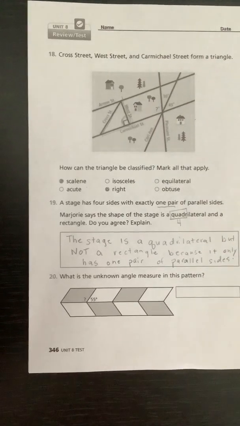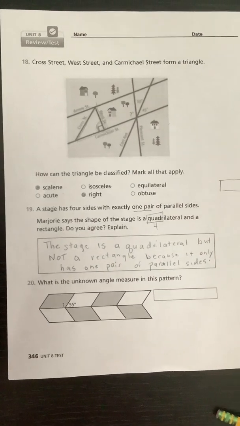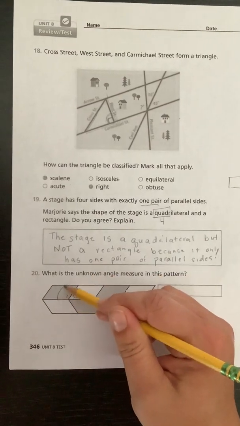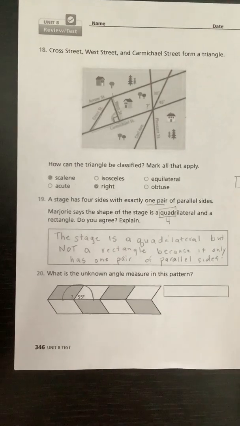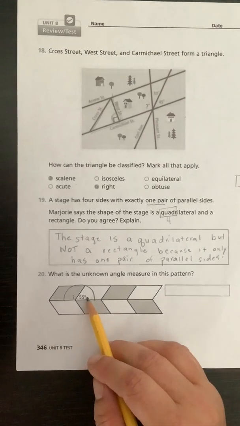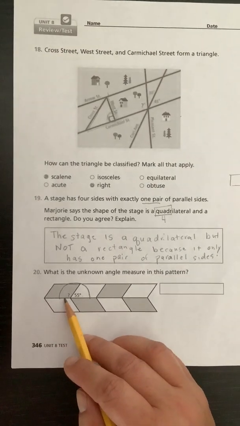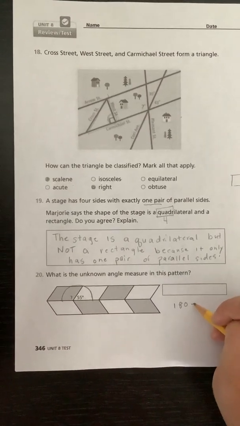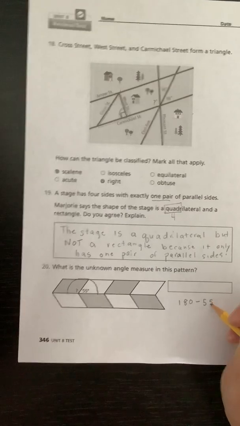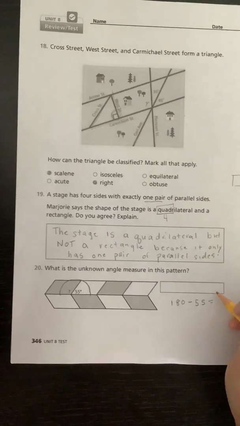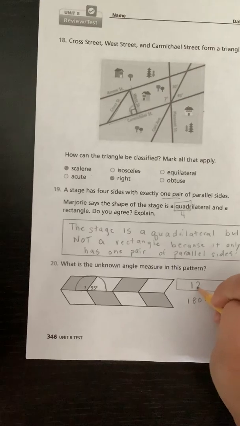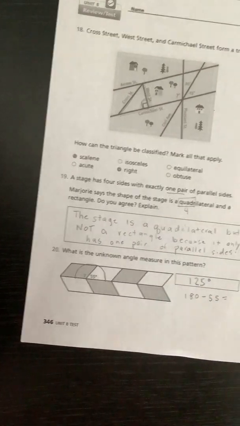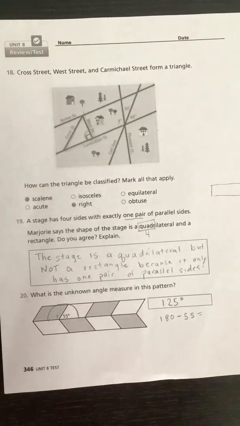Okay, last question. What is the unknown angle measure in this pattern? Okay, remember that half a circle is 180 degrees. So if this is 55, then what is this? So we would say 180 degrees minus 55 is going to equal 125 degrees. Good luck on your test.